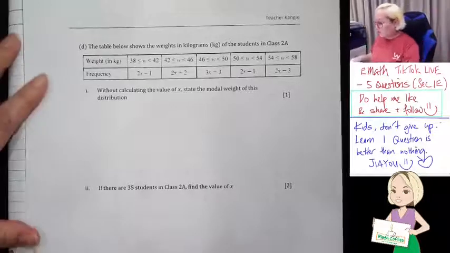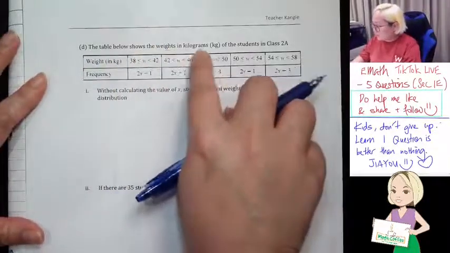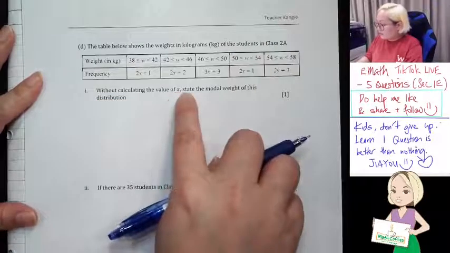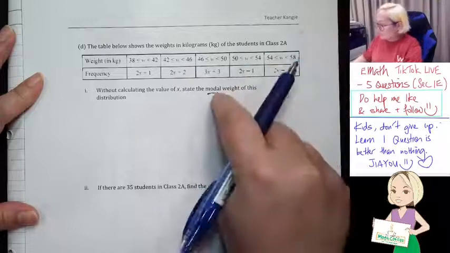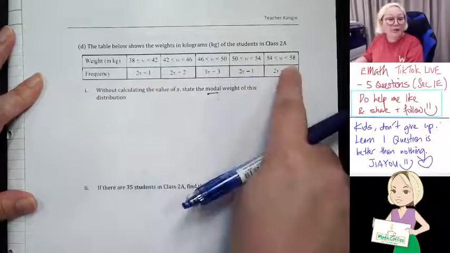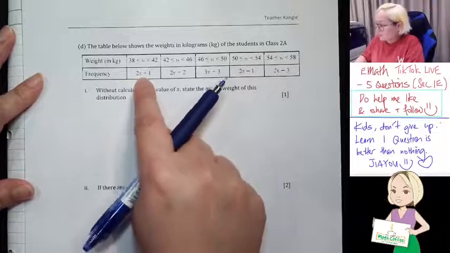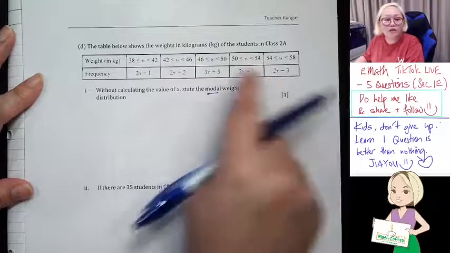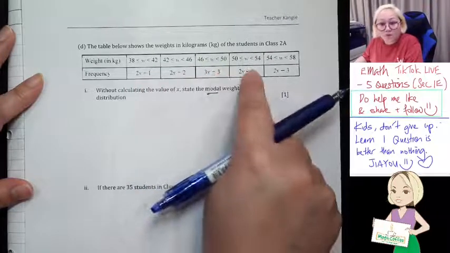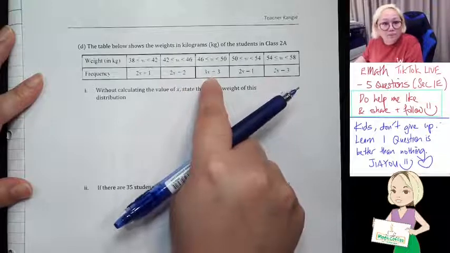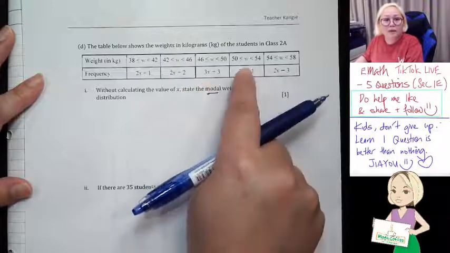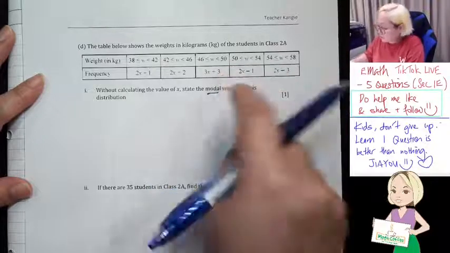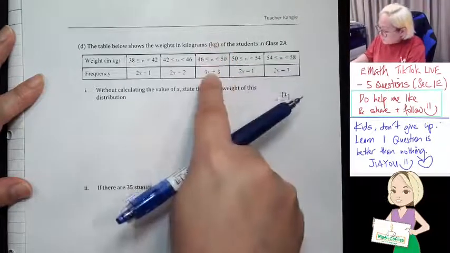Okay, let's continue. The table below shows the weight in kg of the students in class 2A. Without calculating the value of x, state the mode. Because I don't know my x, look at the expression: 2x plus 1, 2x plus 2, 3x plus 3, 2x minus 1, and 2x minus 3. By looking at the expression, you can see that 3x plus 3 is the biggest, because all the others are smaller. So I know that this one is the mode.